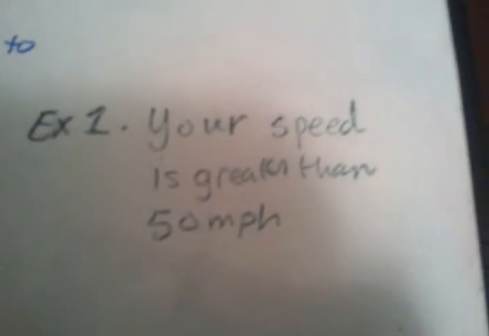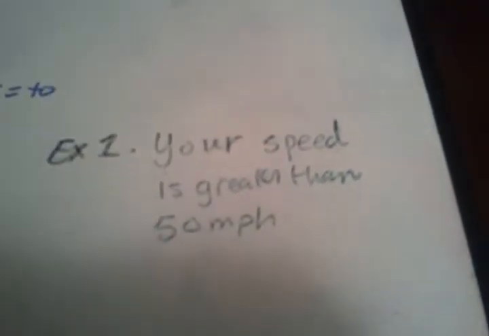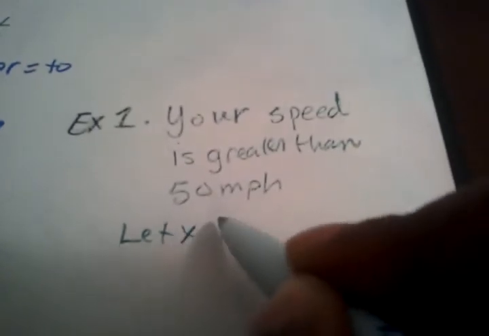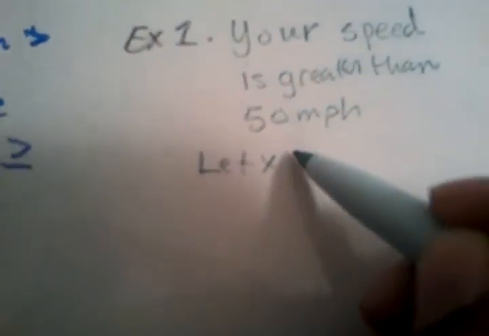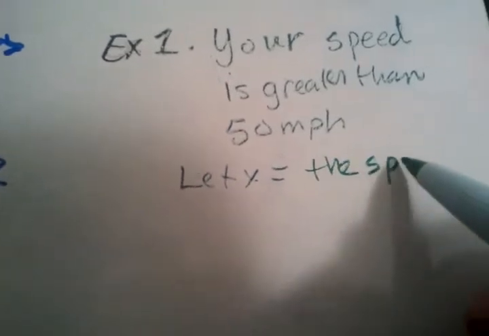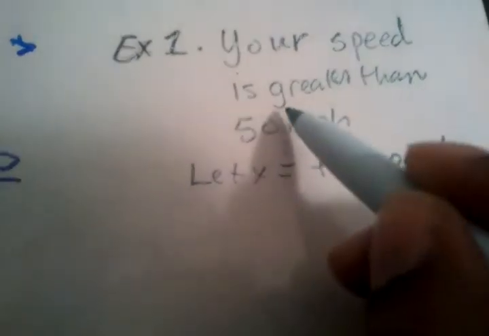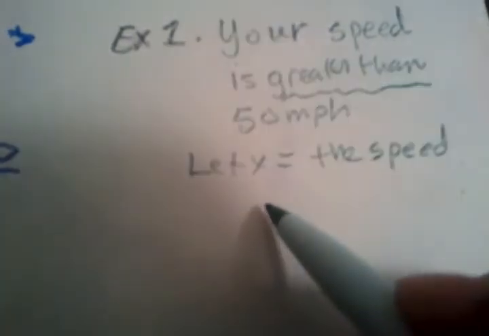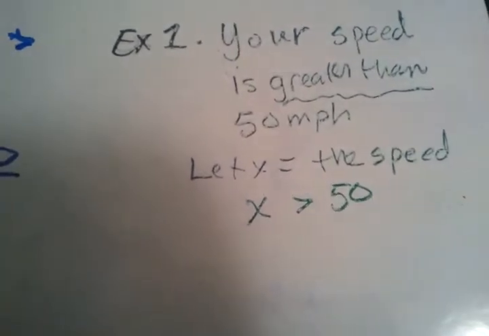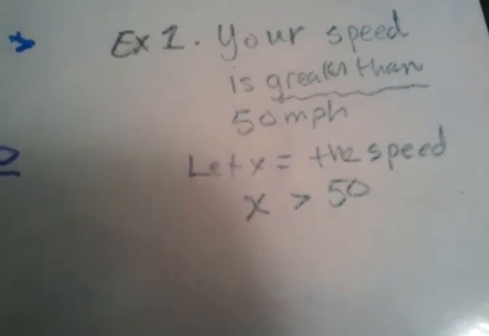Your speed is greater than 50 miles per hour. So we want to let x equal the speed. And then since it says greater than, we know what symbol to use. So you just do x greater than 50. Easy enough.